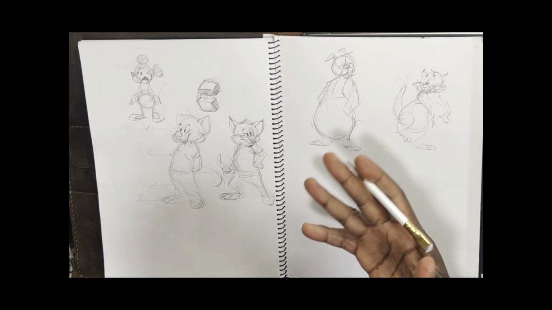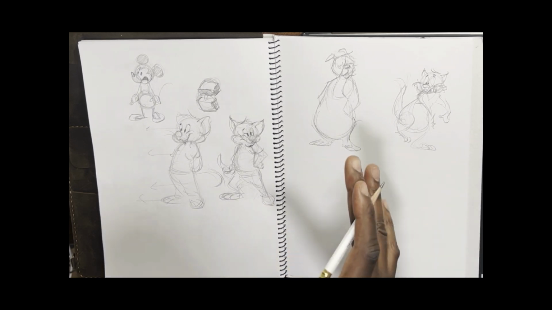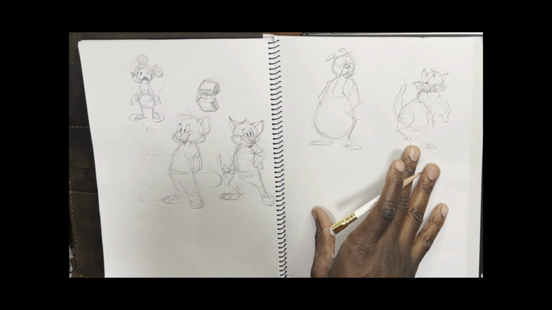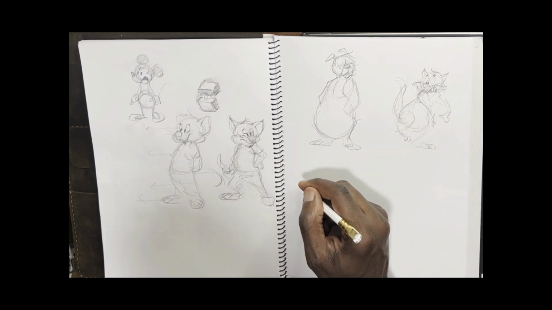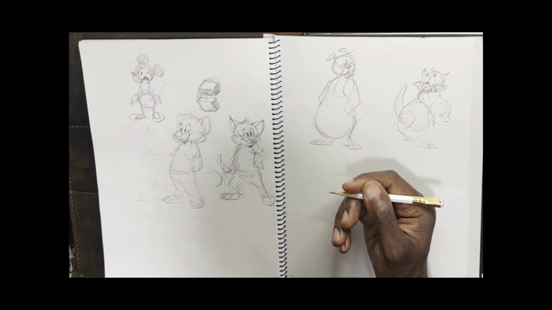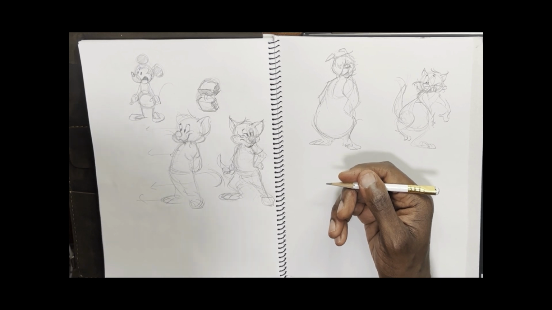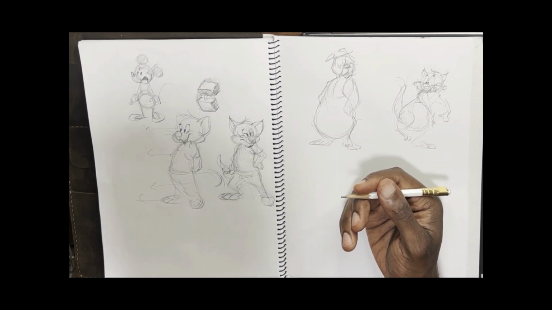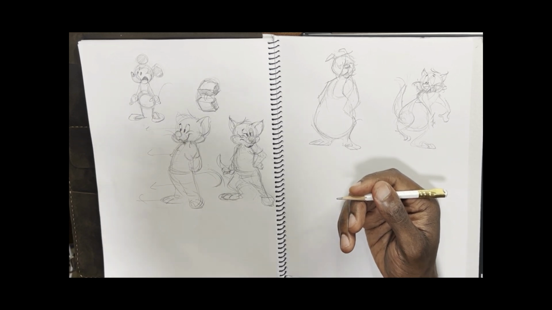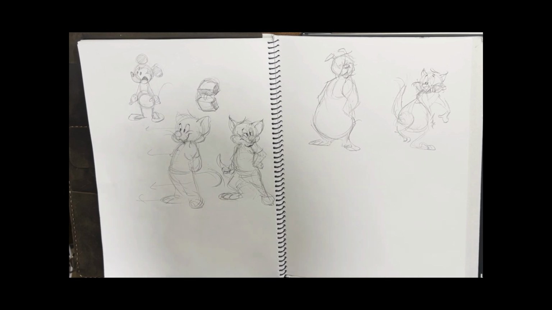That way, we can zero in and make it clearer as we're going along. You don't want to make your lines too heavy right off the bat. That can really lock you in unnecessarily, too quickly, and not give you any place to go.